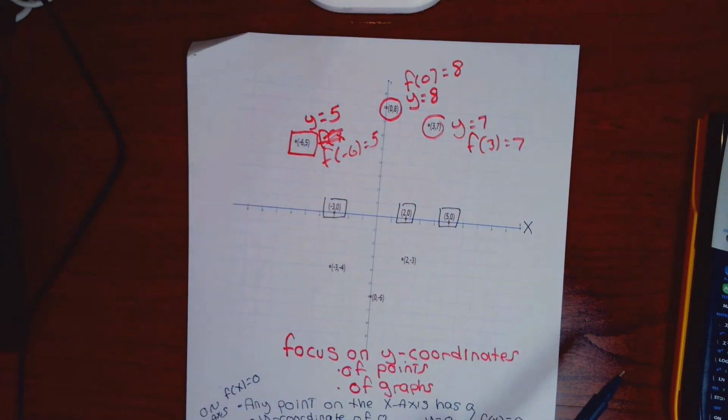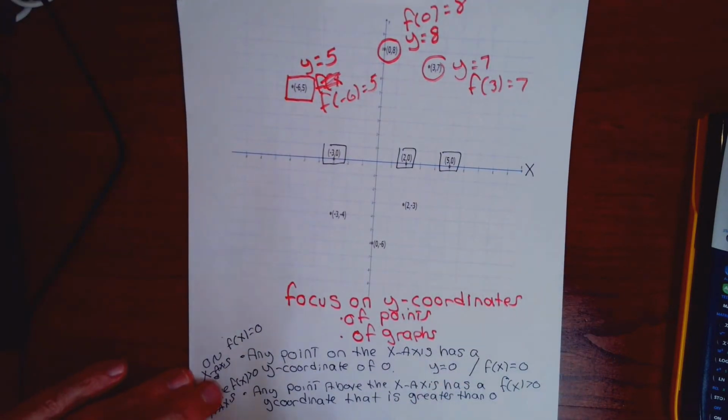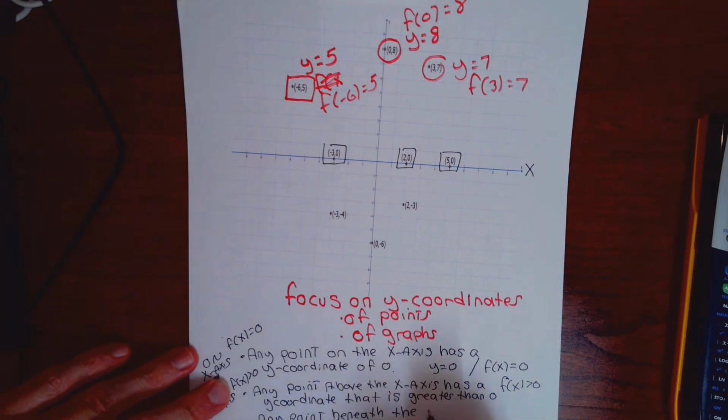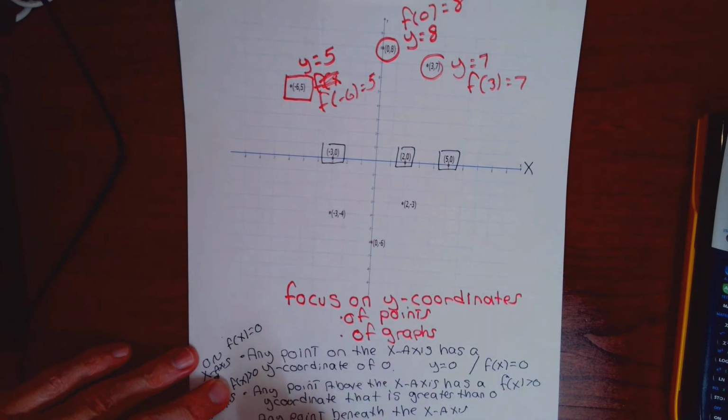And the last concept we need is for the points beneath the x-axis. And that is any point physically beneath the x-axis has a y-coordinate that is negative.